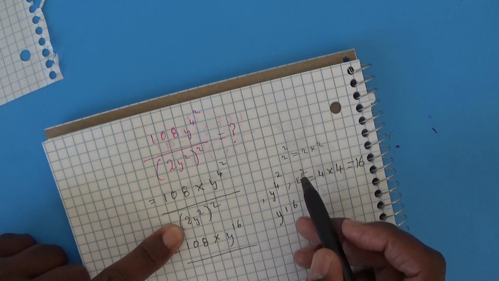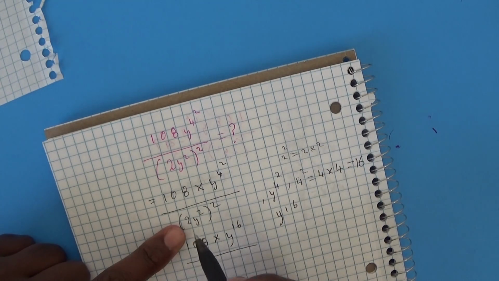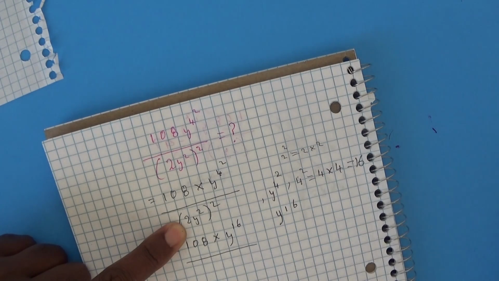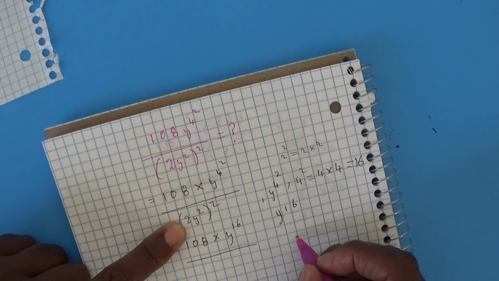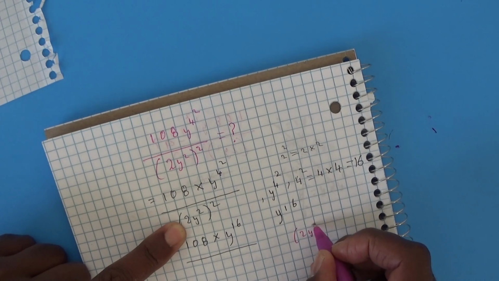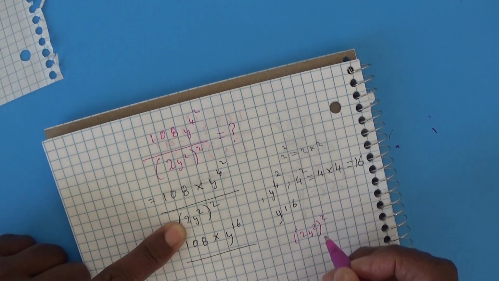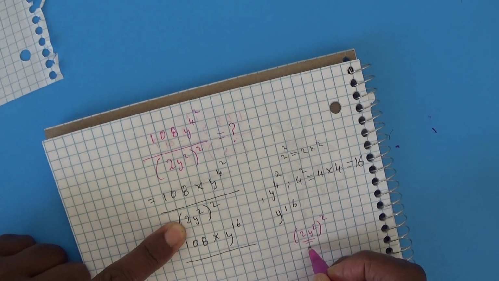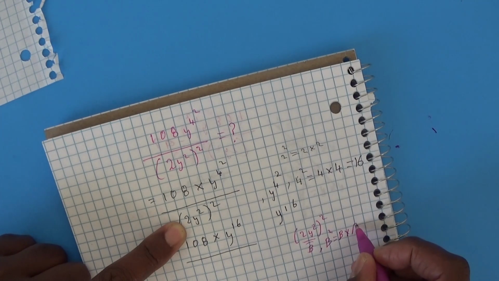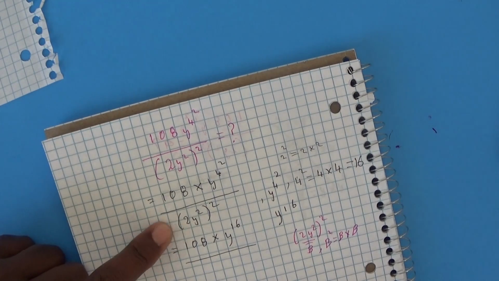If we use the same concept, the number inside the bracket, 2y squared to the power of 2, we substitute this with b. So we have b squared, which is the same as b times b. That's what we're going to substitute here.